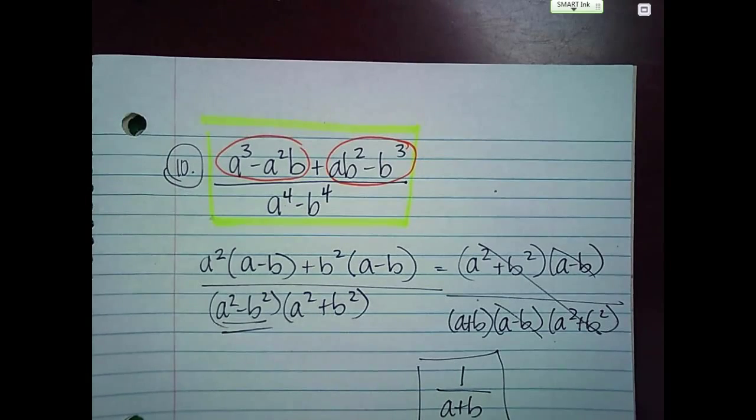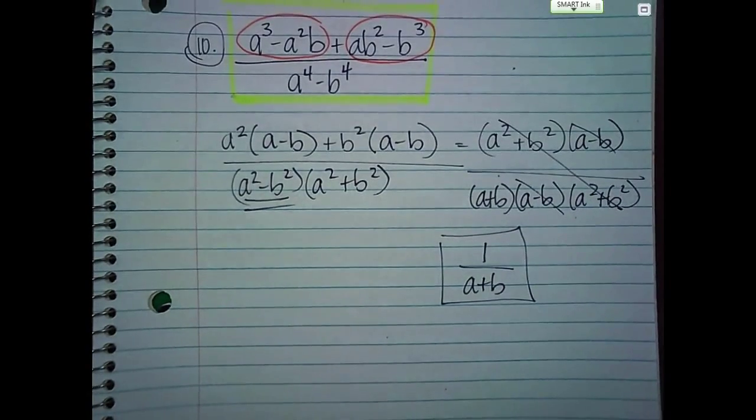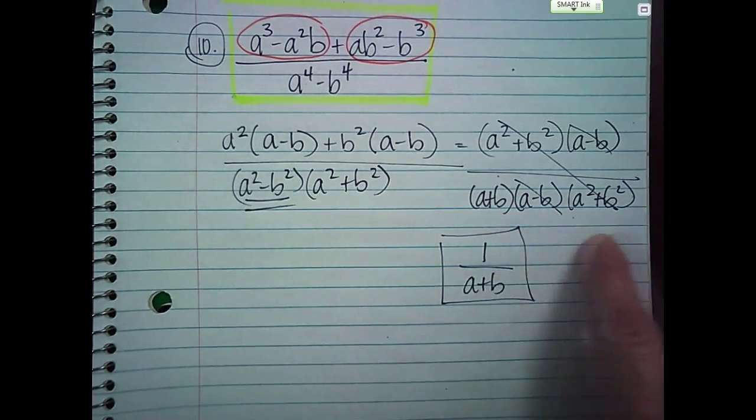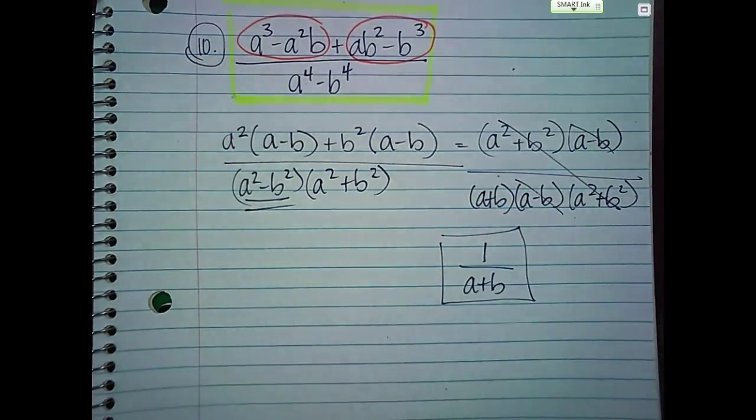Okay, the restrictions are a little harder on this one. I'll let you try it. You're going to look for your restrictions right here, before you cancel. Look in there.